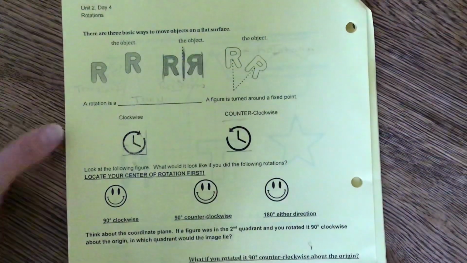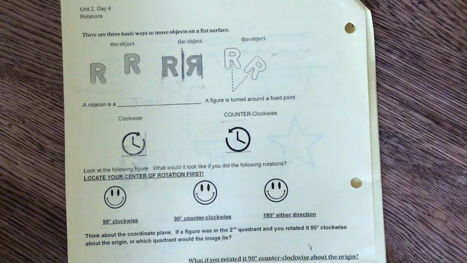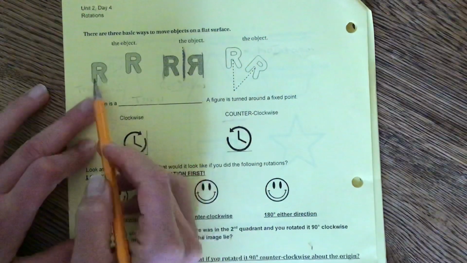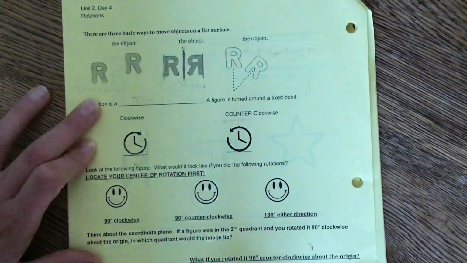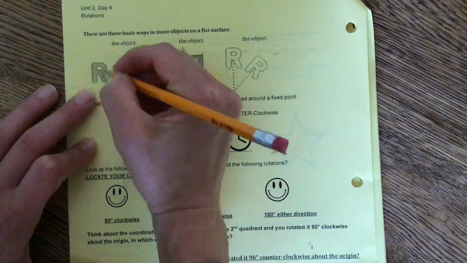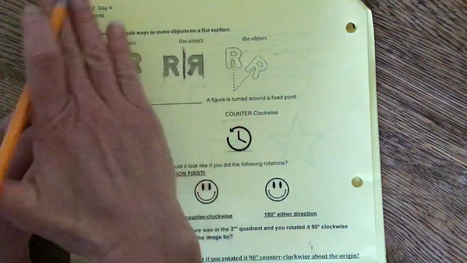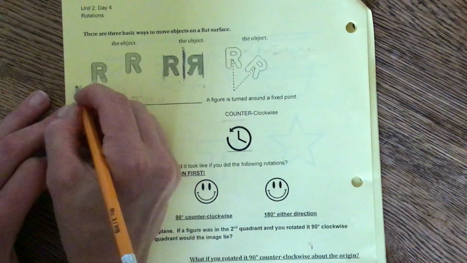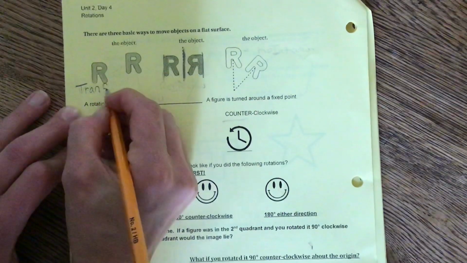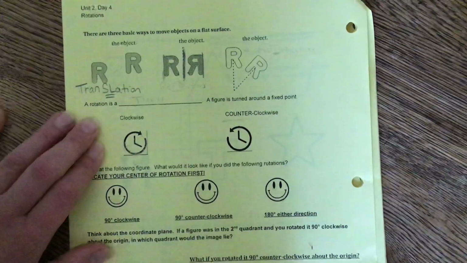Right, here we go. So we've got rotations in our transformation unit. And let's remember the other two transformations that we've done this unit already. Right here, our R simply slid. There was no turn, and it's not been flipped, and we call this a translation. So a slide is a translation.